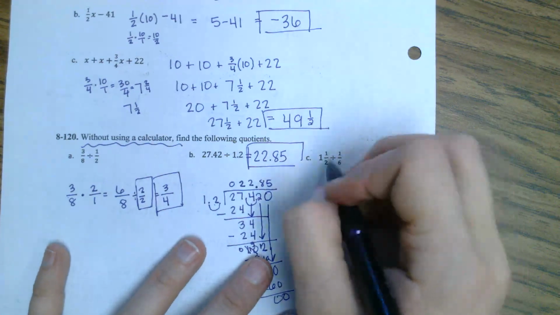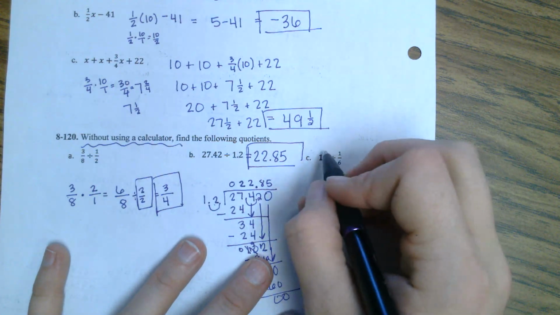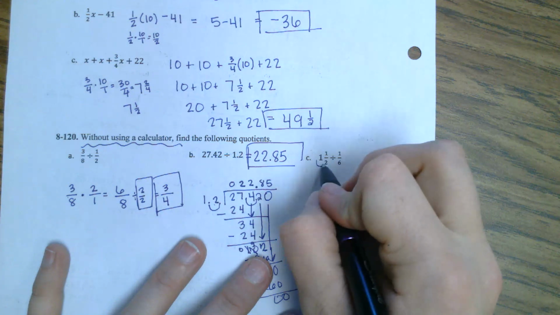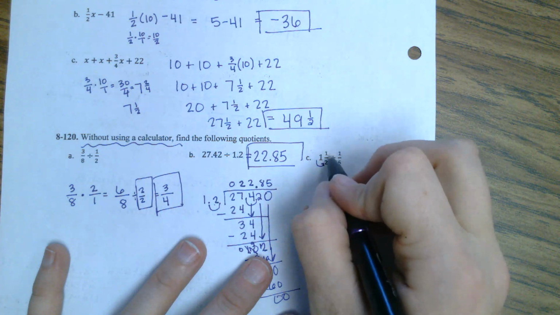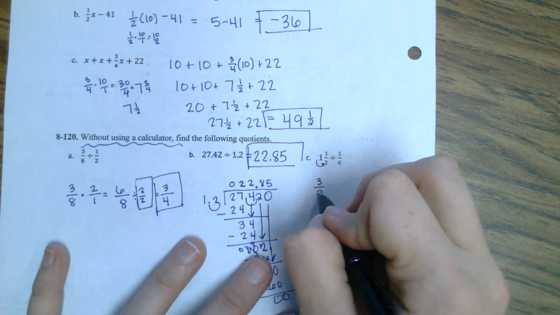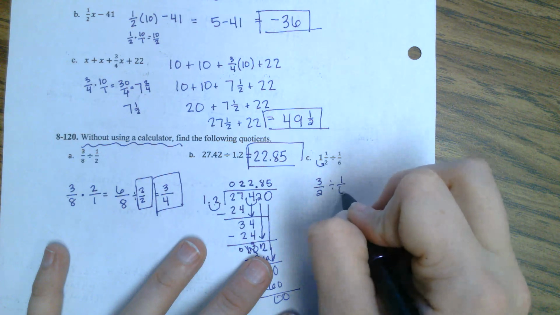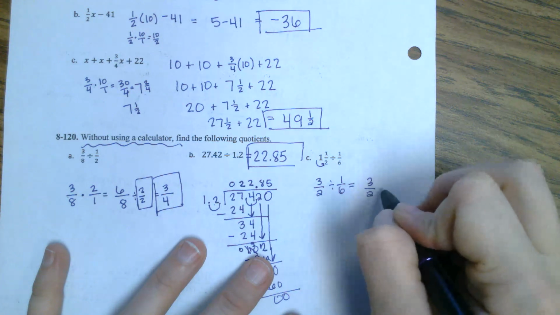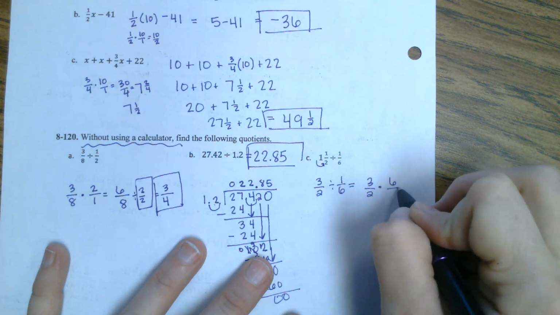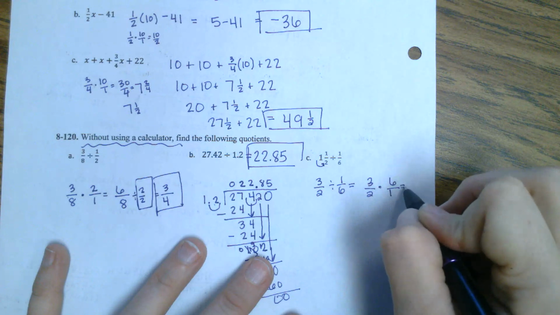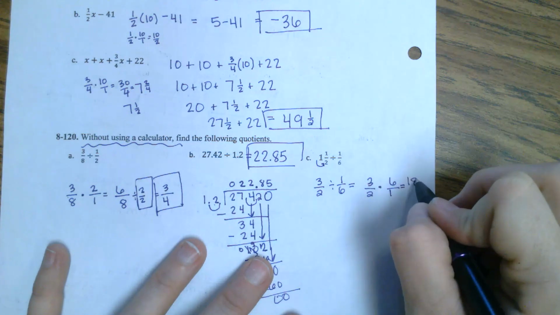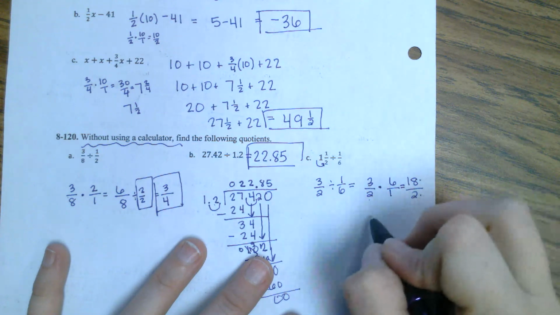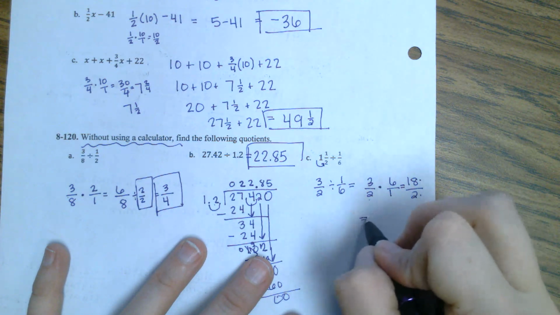Part C, I'm dividing fractions again. I need to change it to an improper fraction. So I go 1 times 2 is 2 plus 1 is 3. So I have 3/2 divided by 1/6. When I divide, I keep, change, flip. 3 times 6 is 18. 2 times 1 is 2. 18 divided by 2 is 9.